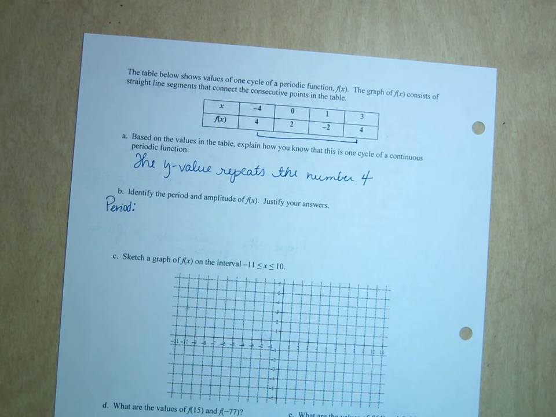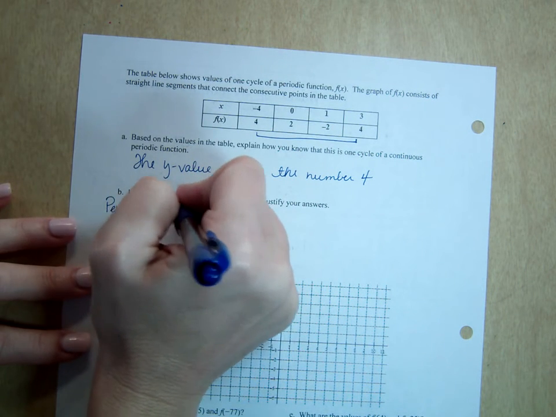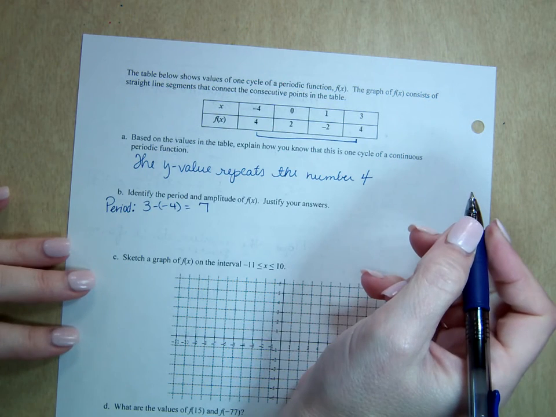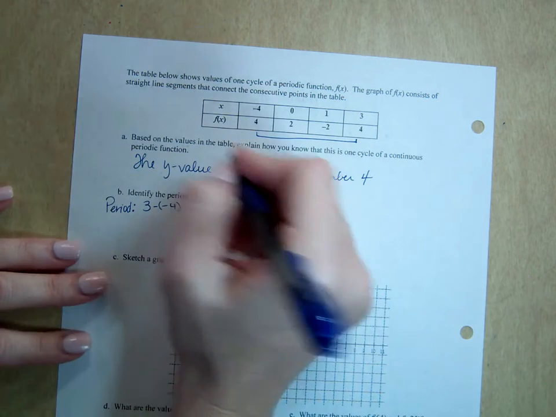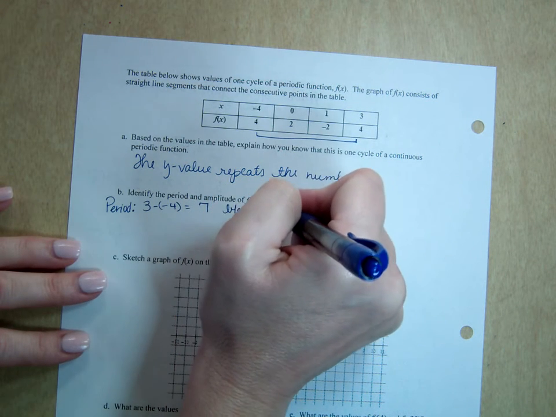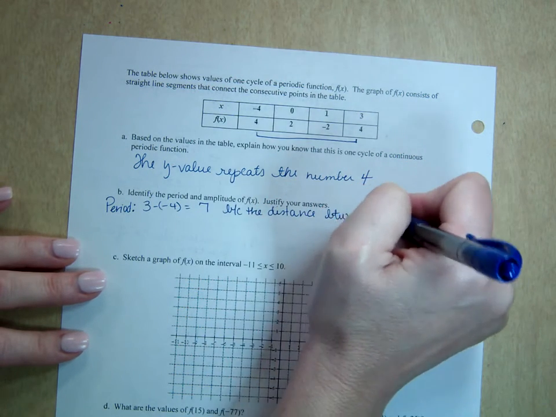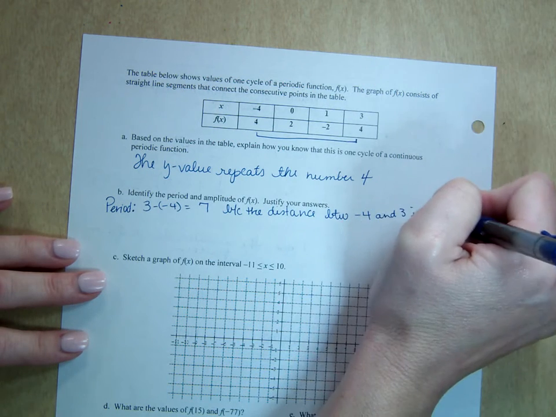So make the whole thing absolute value or the absolute value of each? The whole thing. If I want to know a distance away from each other, I just need to find the distance, which is subtraction, but it's going to turn into addition. I'm going to have 3 minus a negative 4, which is 7. So period is 7 because the distance between negative 4 and 3 is 7 units.